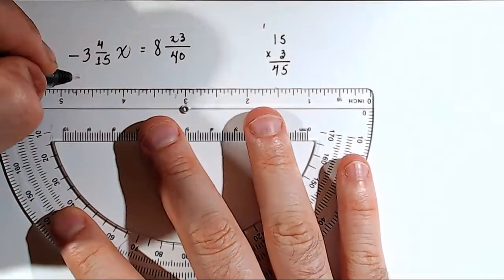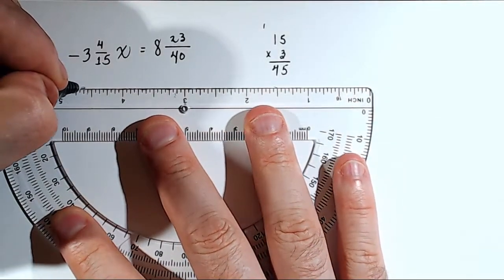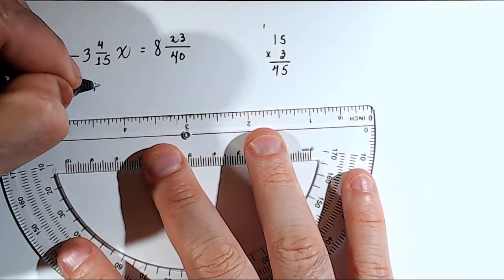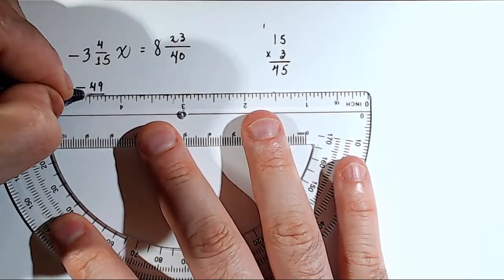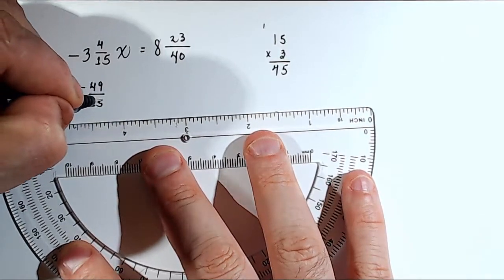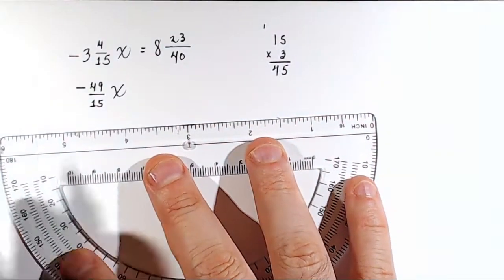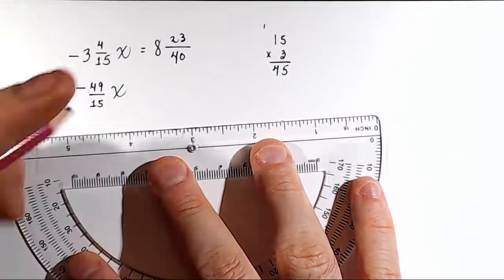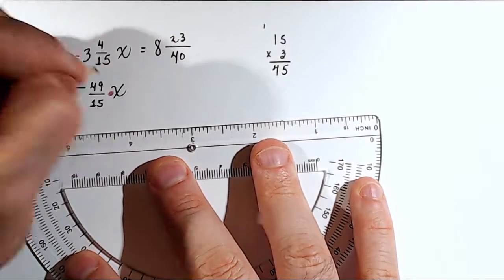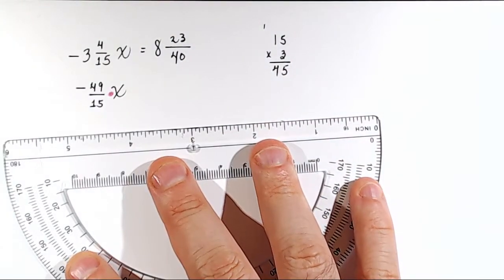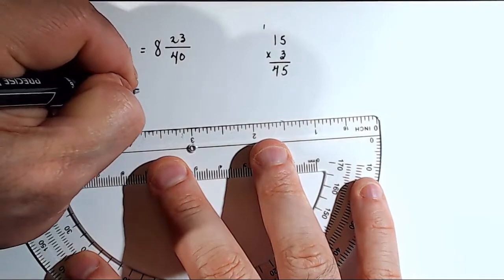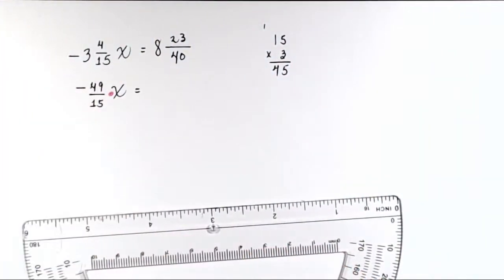So you've now converted negative 3 and 4/15ths to negative 49/15ths. Just like that, x, okay, negative 49/15ths is being multiplied by x. We just don't write the multiplication, but you can do that if it helps you. Equals 8 and 23/40ths. We've got to convert this into an improper fraction.